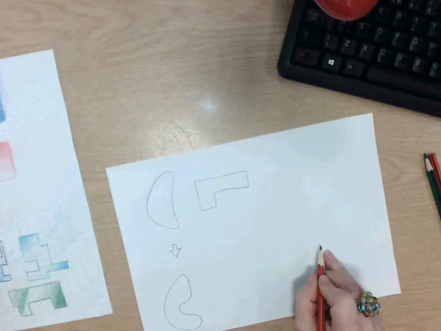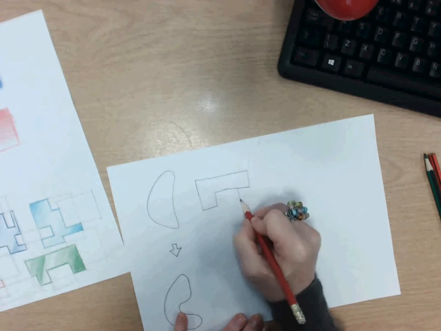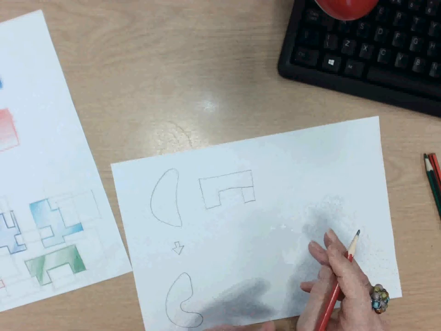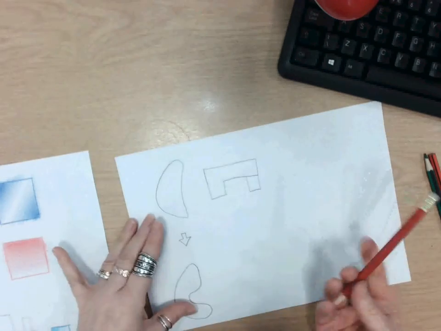And then what can I alter? I've missed a bit of it, look, it went like that as well. Couldn't quite see that there. So it's got a bit there too. That's fine. So let's alter one thing.